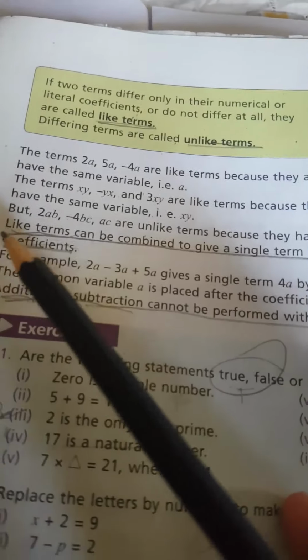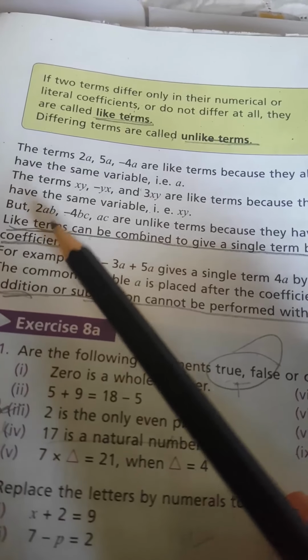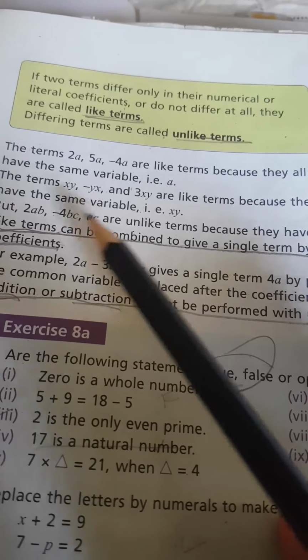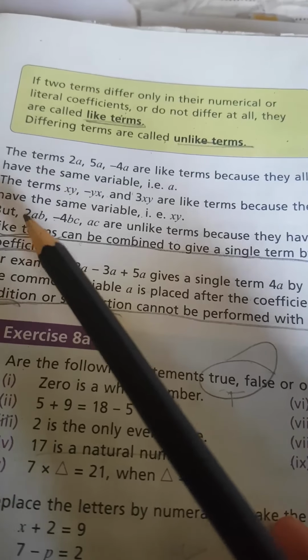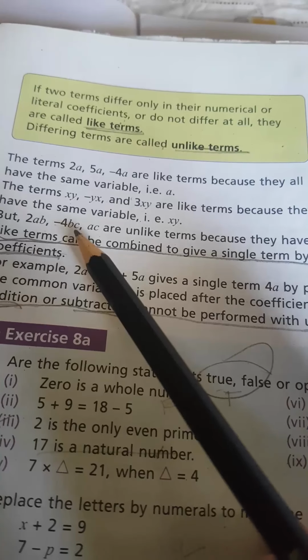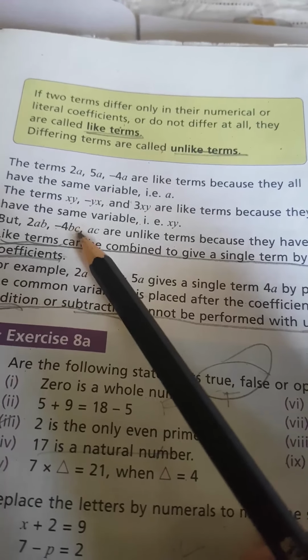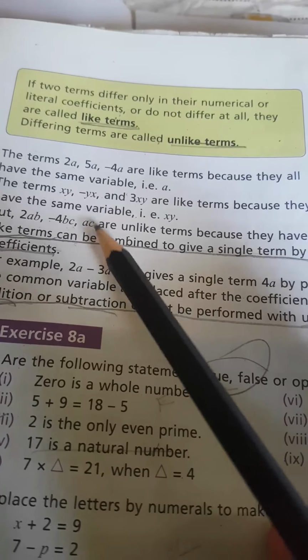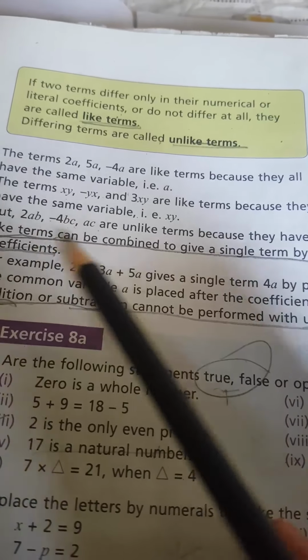Unlike terms are like 2ab, minus 4bc and ac; all are unlike terms. We cannot add ab with bc or bc with ac. So when the variables are different from each other, you cannot add them or subtract them.